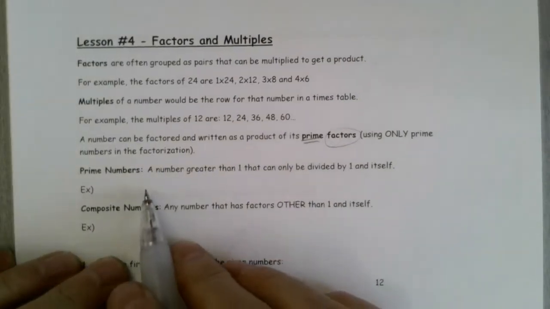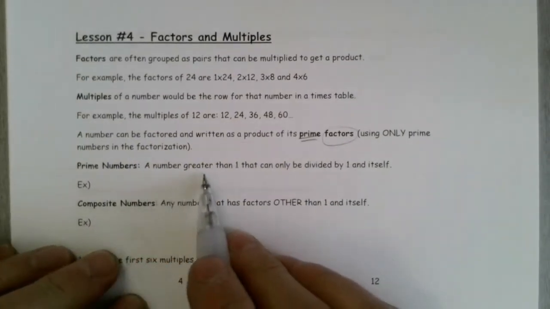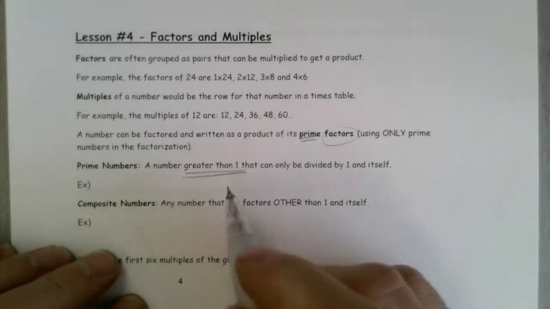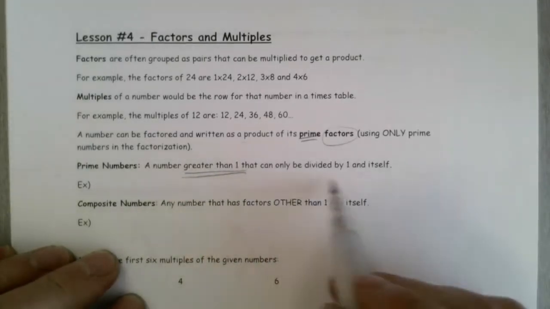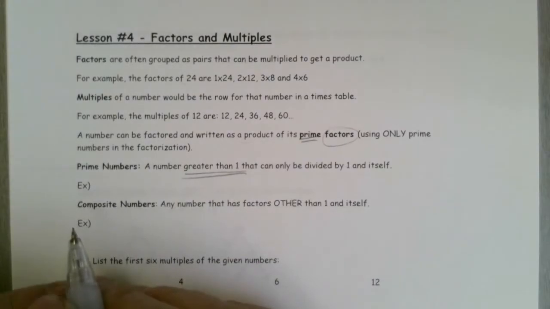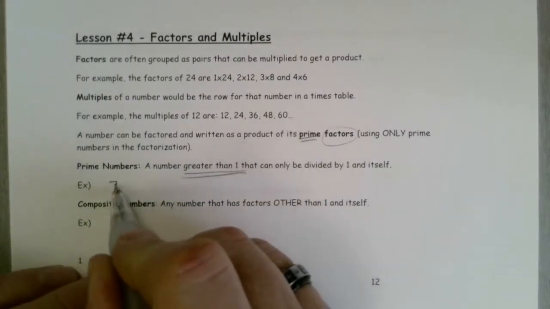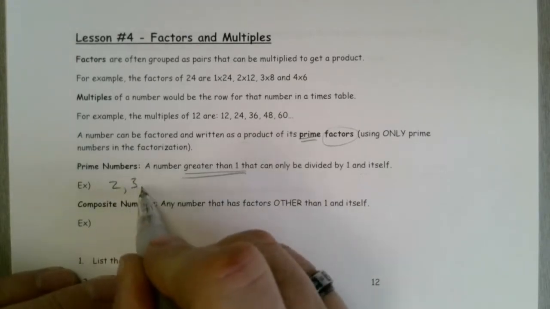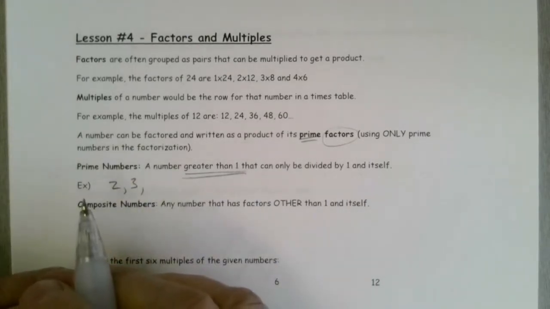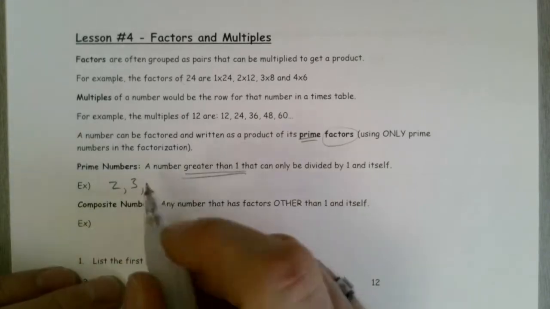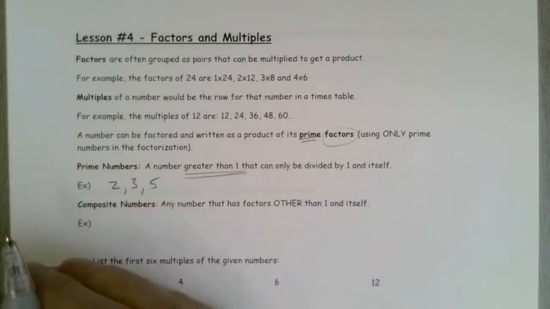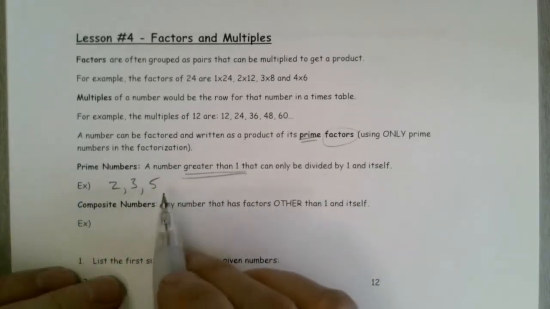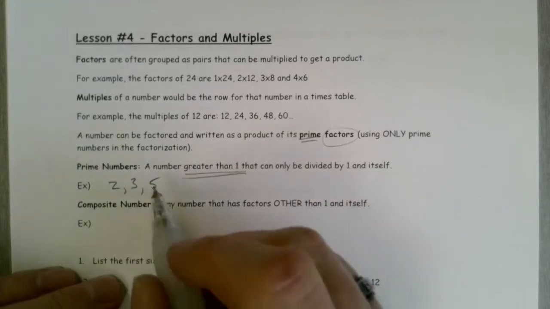Now, prime numbers, let's make sure we're clear on this. A prime number is a number greater than 1. It's really important: we're not including 1. It can only be divided by 1 and itself. Just as an example, 2. 3. Now, not 4, because I could get 4 by multiplying 2 by 2. But 5 is a prime. There are no two numbers that multiply together to get 5 other than 5 and 1.